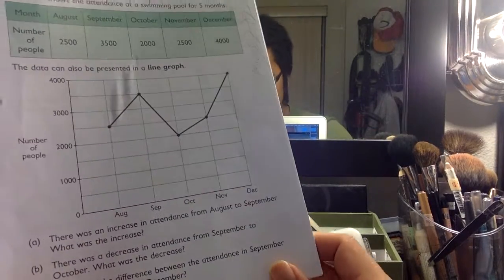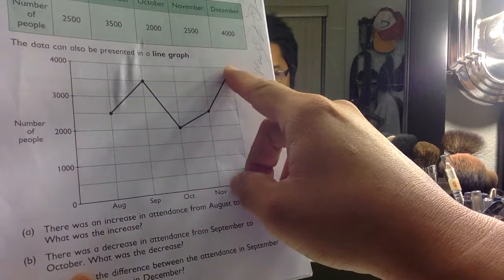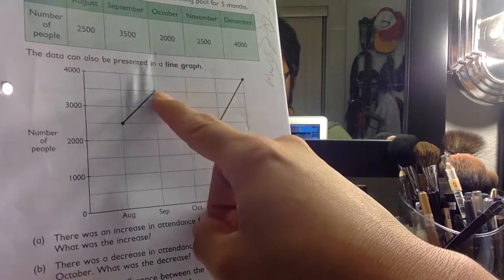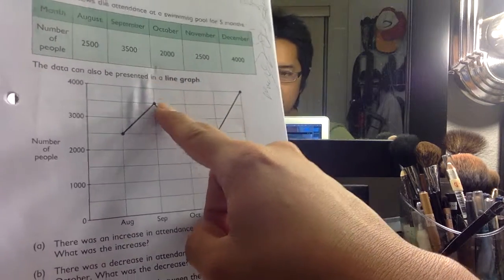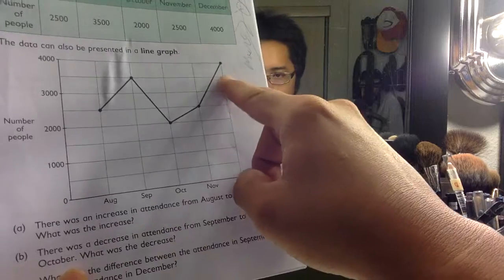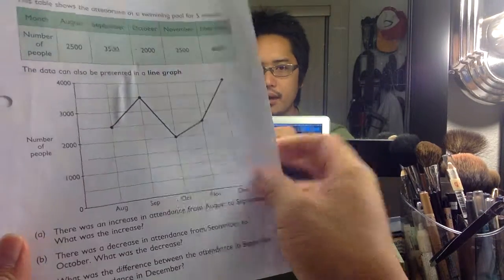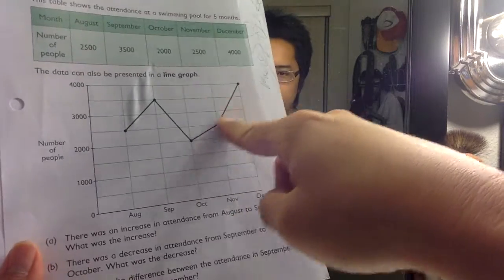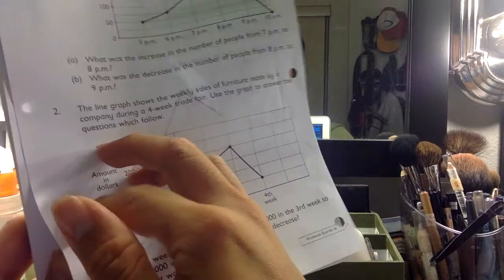What is the difference between the attendance in September and the attendance in December? Okay, so we have December over here and September over here. The difference between those two is just one of these tick marks, which is only 500. See, when we graph our information, it makes it really easy for us to see the data that we're looking at.